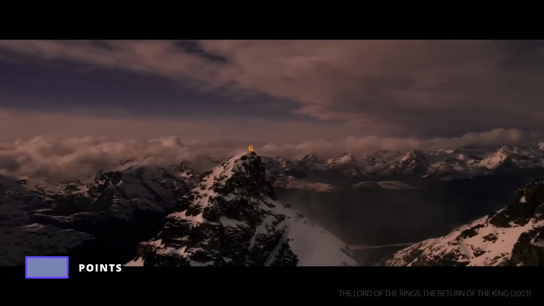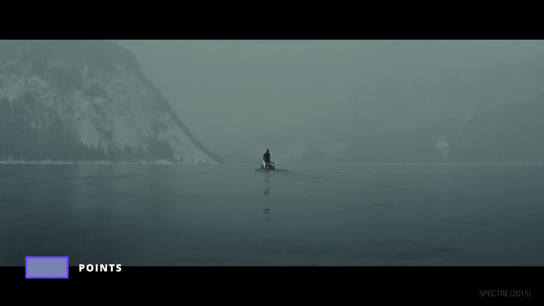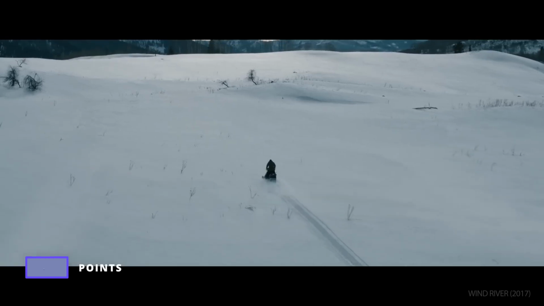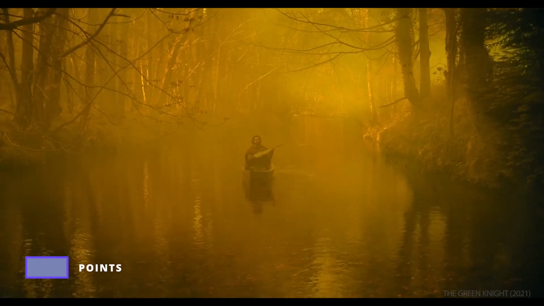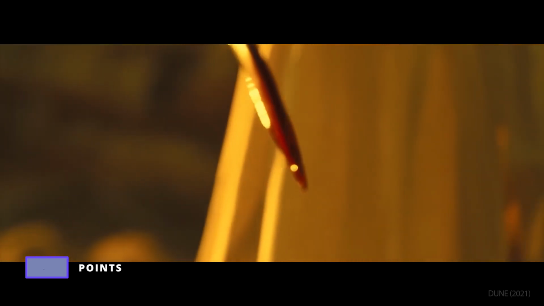Using points to direct attention is a popular technique in wide shots. Filmmakers will often use an uncluttered canvas so that naturally our eye goes to the point. But points aren't relegated to wides. Here, our eye is directed to the point of a sword.